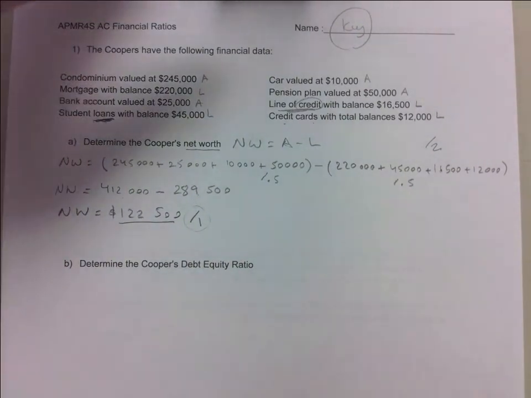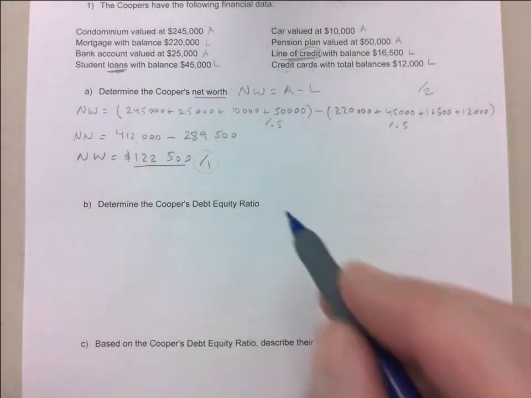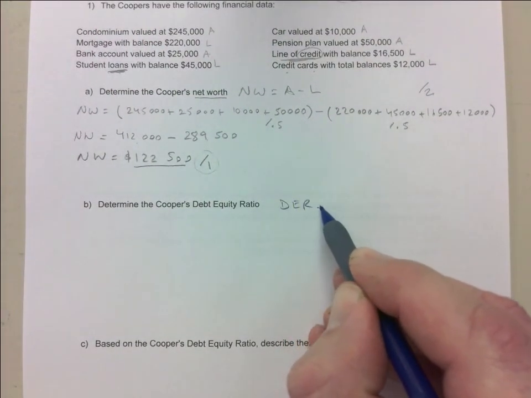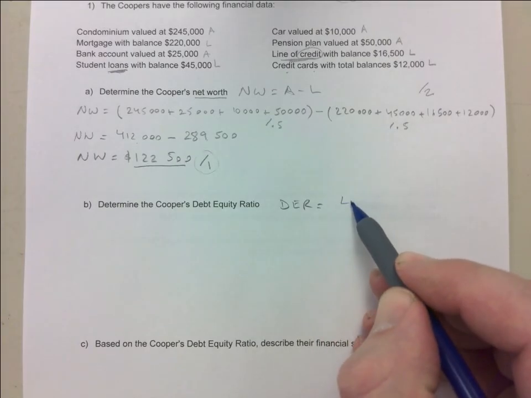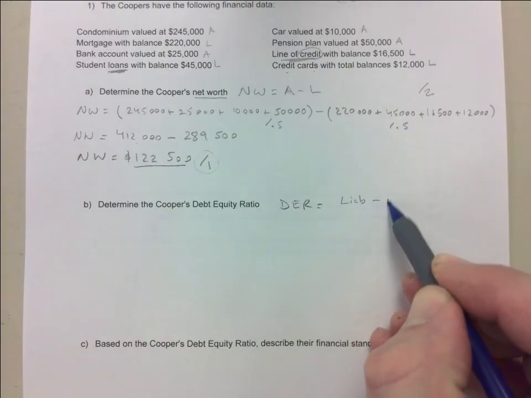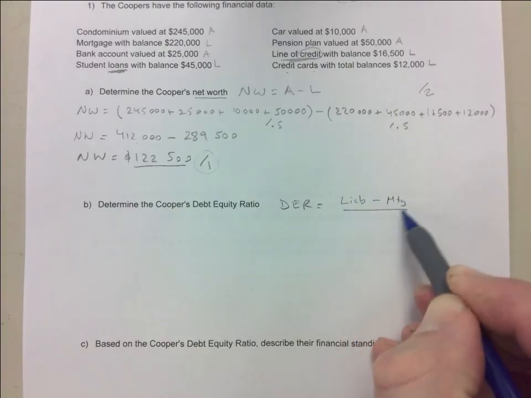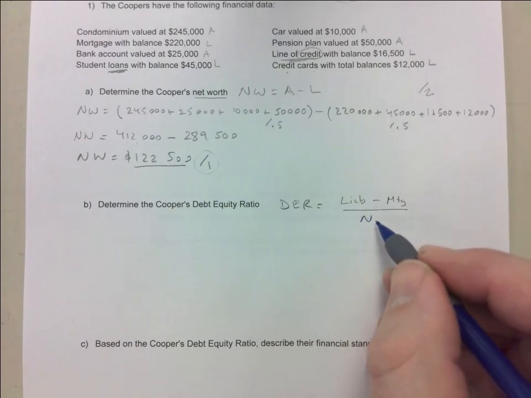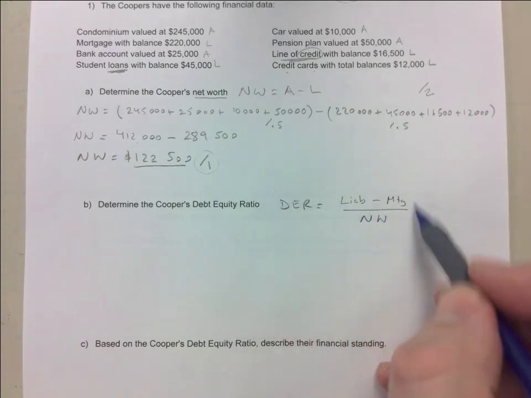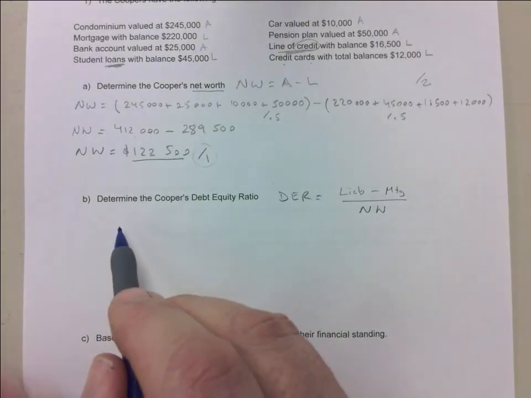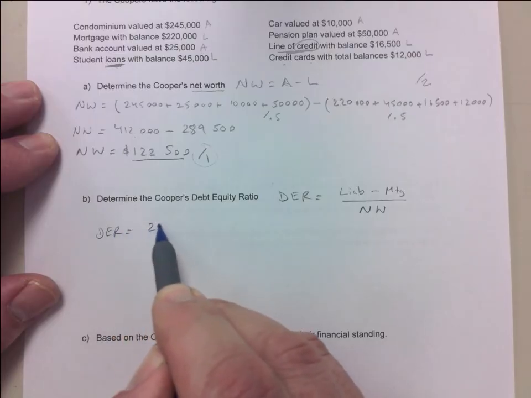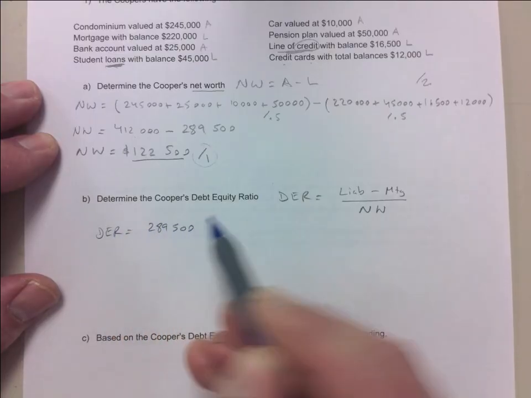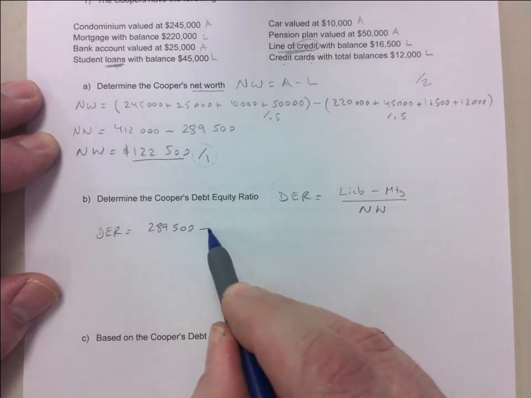Next is the debt equity ratio. You don't need to state the formulas, but debt equity ratio is liabilities minus the mortgage divided by net worth. That is, in short, what the formula calls for. So yes, your liabilities you identified as 289,500 minus the mortgage.